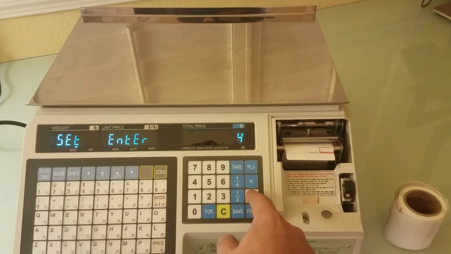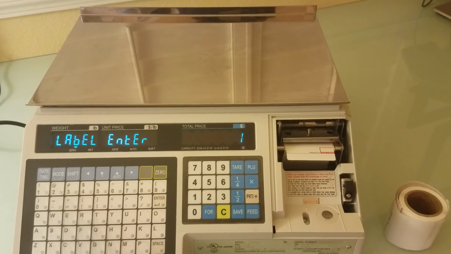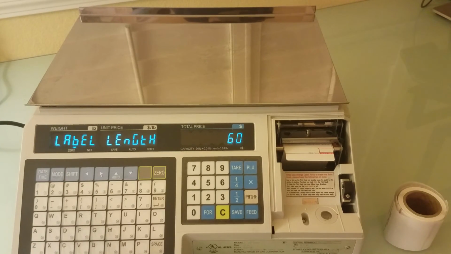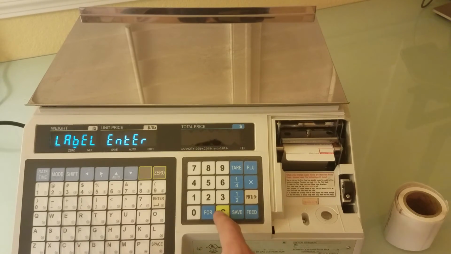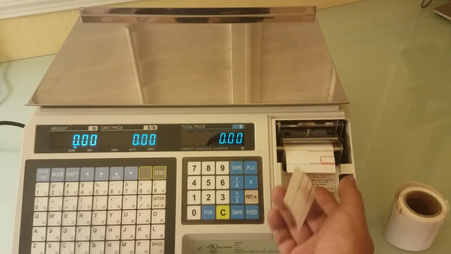4, print. To program label length, press 1 key. It's currently set on 60, and we're going to switch it to 40. And then press print key. Set. Alright, so now let's feed.